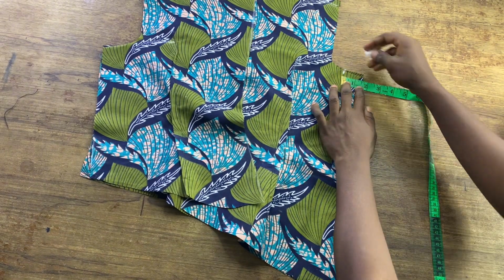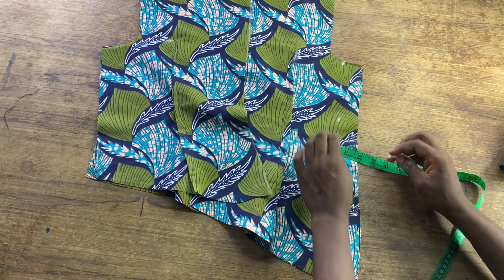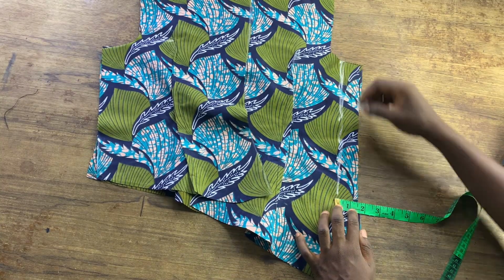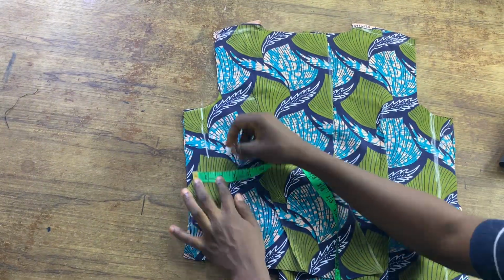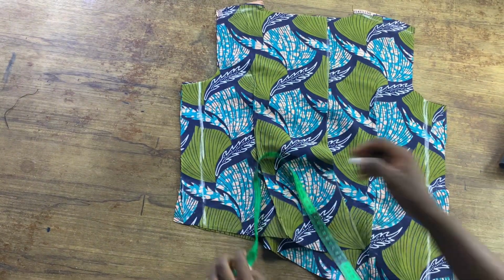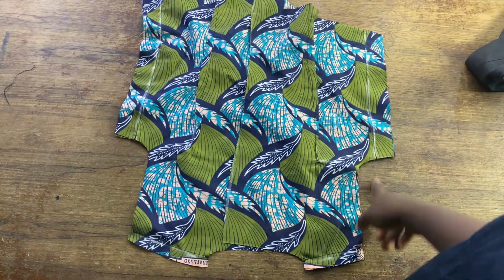I'll be sewing both sides of the front and the back together with the 1.5 inches joining allowance I added to the fabric, okay? And I'll be doing the same thing to the other sides. And this is it after I was done sewing them, okay?